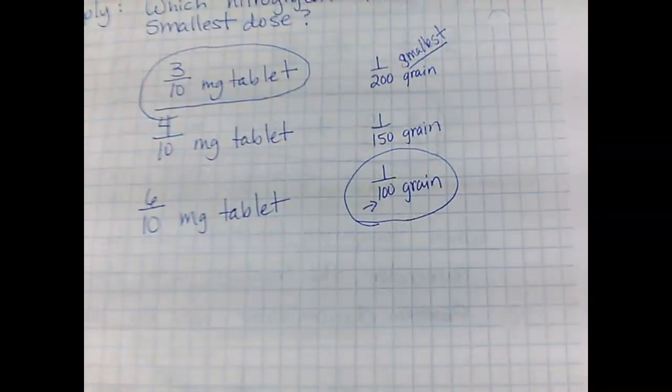Okay, so that is equivalence and a little bit about fractions. So I'm going to have you guys go ahead and take a little quiz on these so you can understand them.